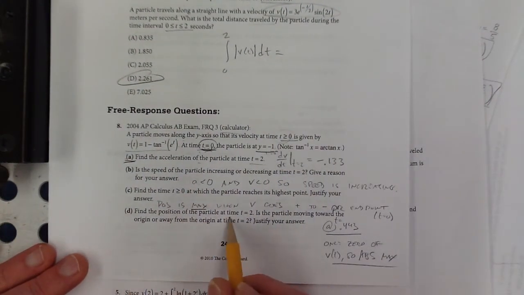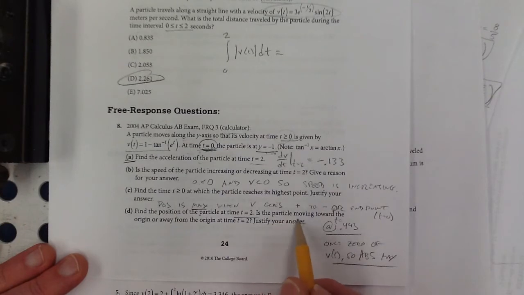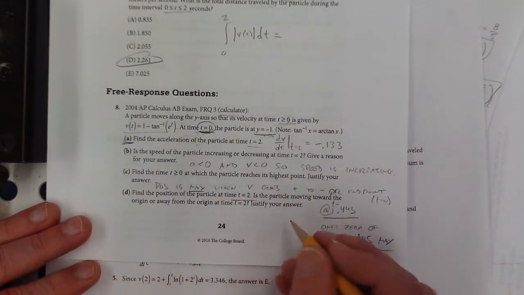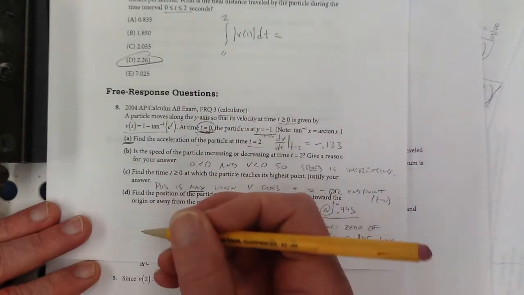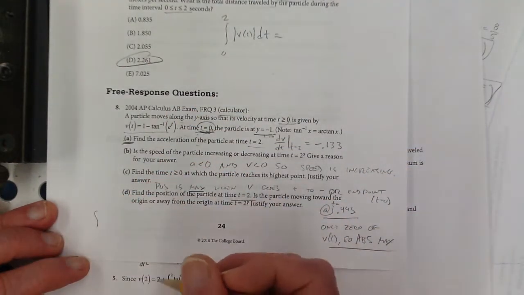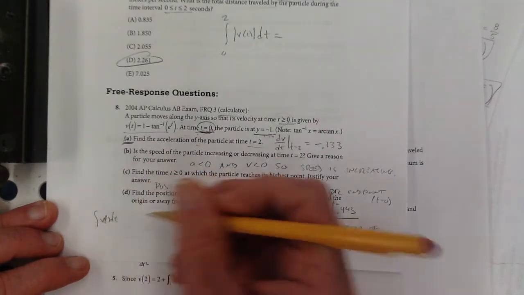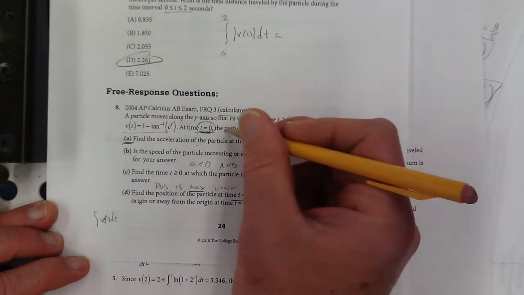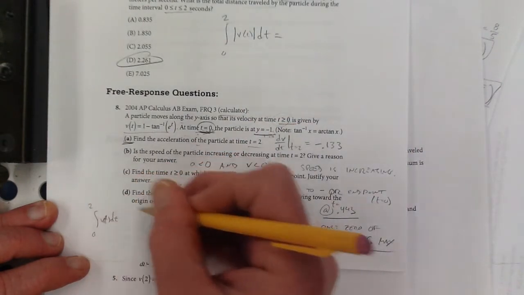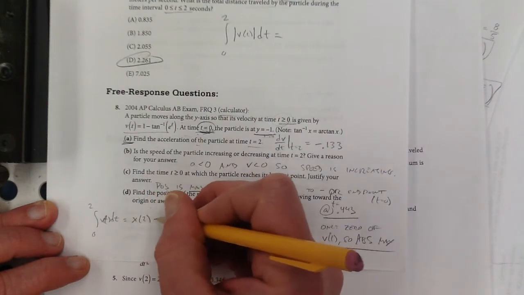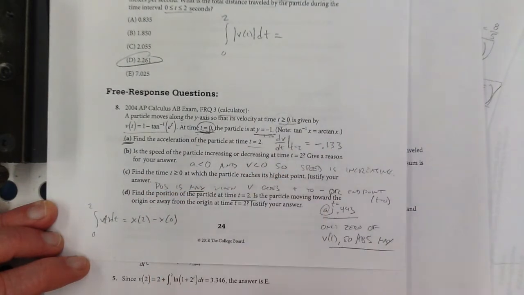Find the position of the particle at time 2. Is the particle moving toward the origin or away from the origin? Find the position at time 2. I have the velocity, so I want to get back to position. This is the fundamental theorem of calculus. I know time 0, and I want to know time 2. So that's the position at time 2 minus the position at time 0.